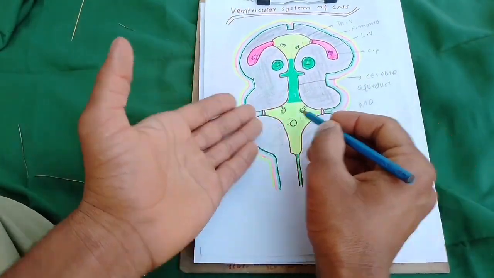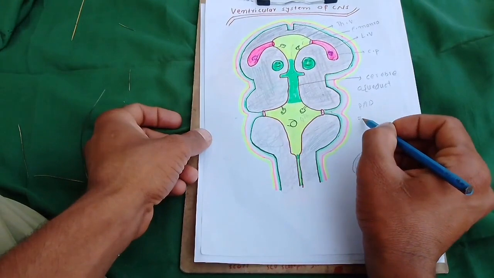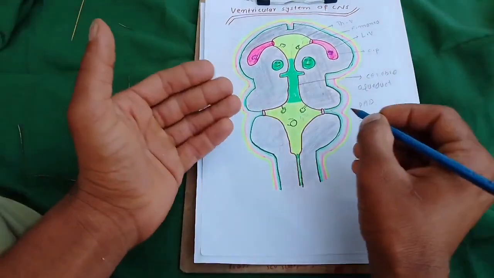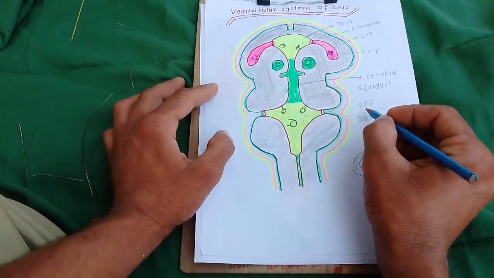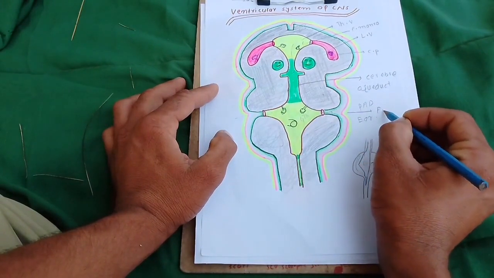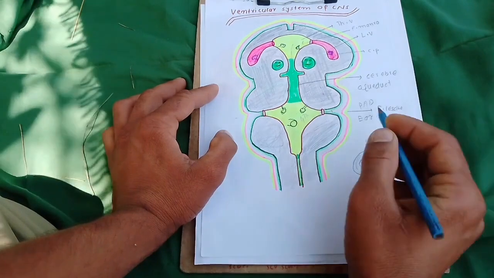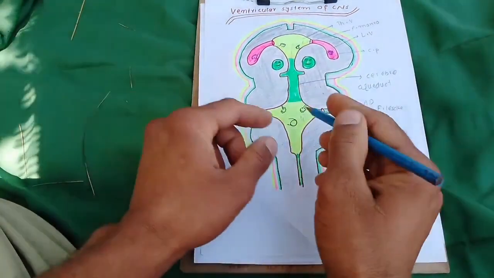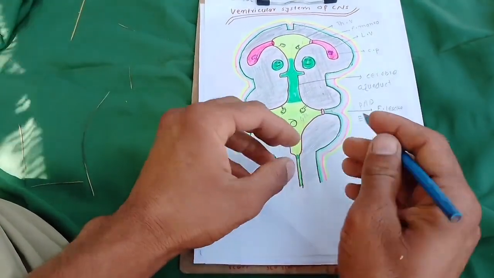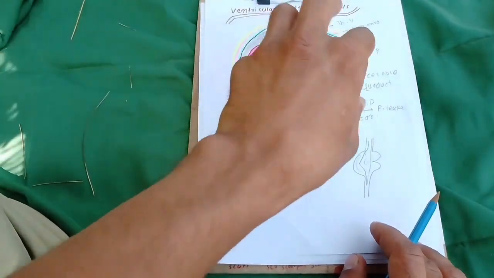This is toward one ear and the other ear, toward the outside laterally. This is called the foramen of Luschka. While this foramen is called the foramen of Magendie. The foramen of Magendie is toward the cerebellum.